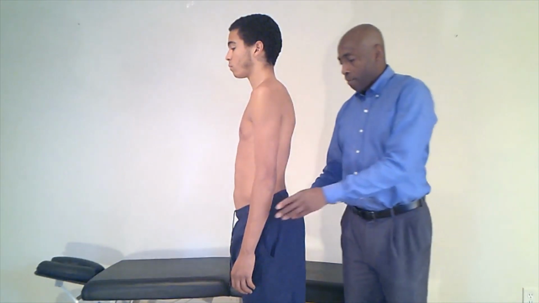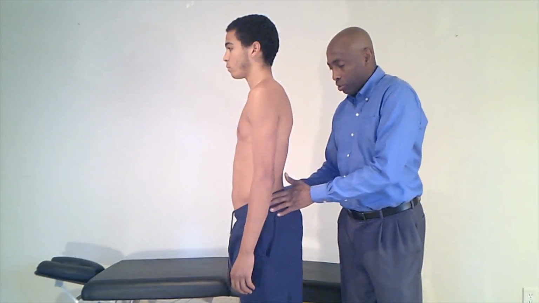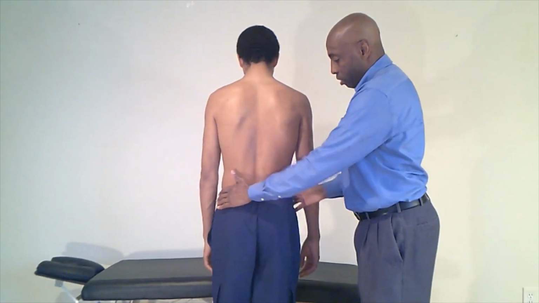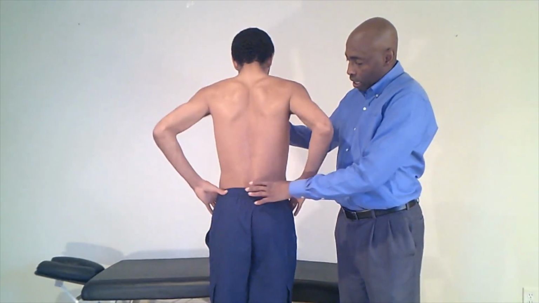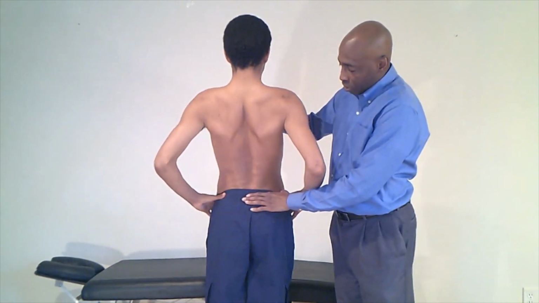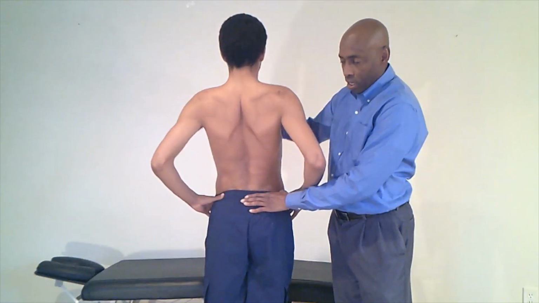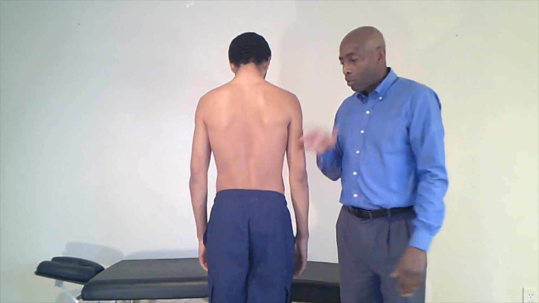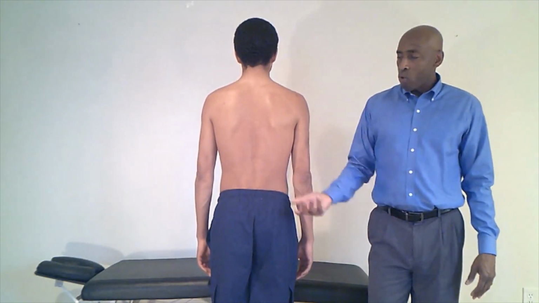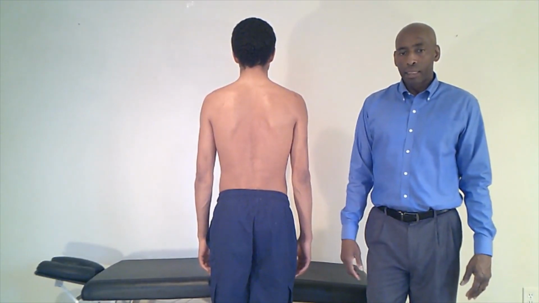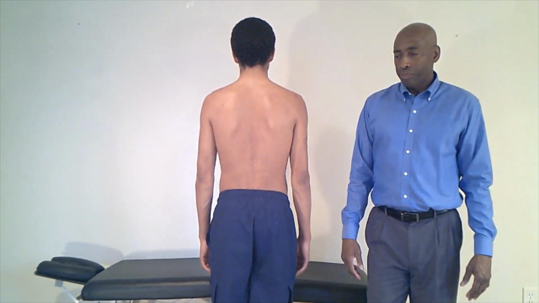The final motion that I'm going to look at is extension, so you can turn this way, facing that way, put your hands on your hips, and then I'll look at extension. Really important to look at extension, again, because in the lumbar spine, extension is the most limited in a patient who has a capsular pattern limitation.